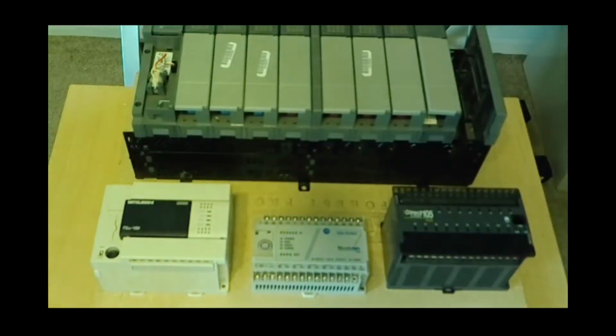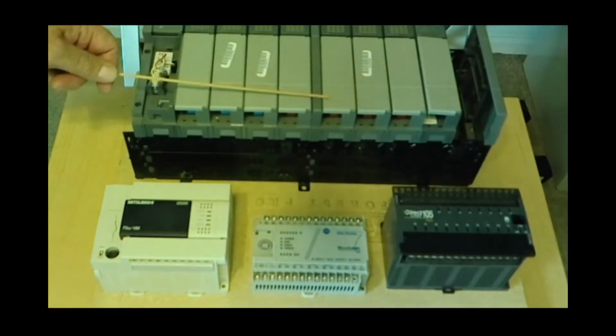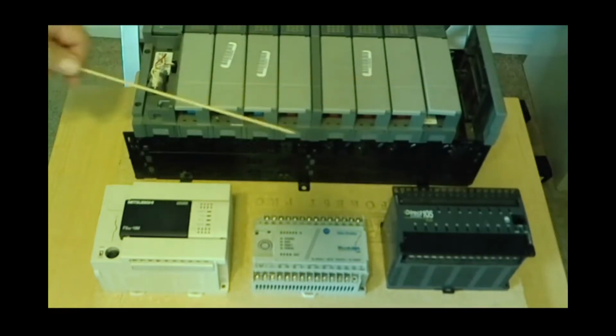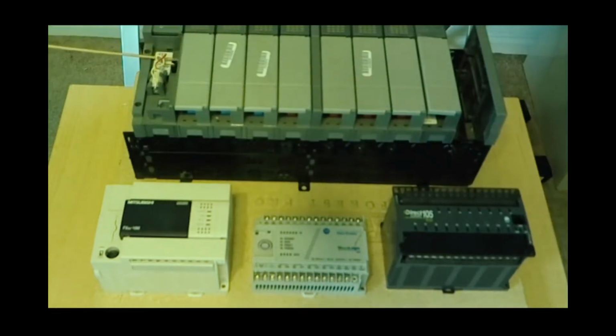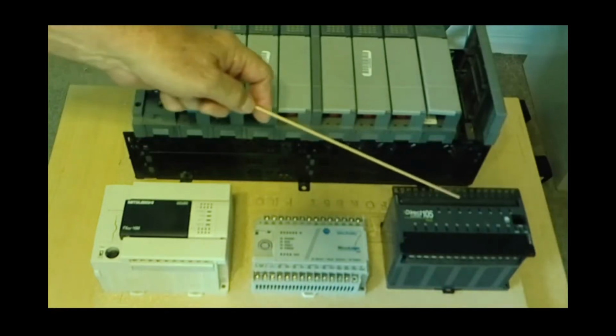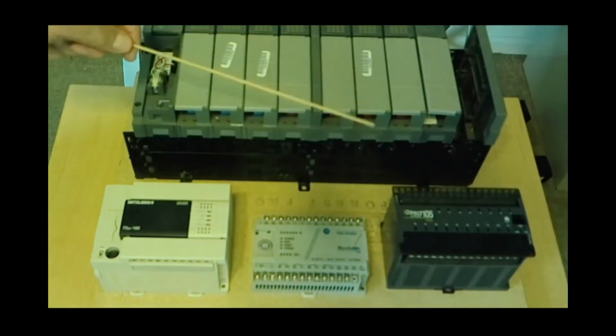What I have here is several different types of PLCs. Right up here on the top, I have what's called a rack system. So these are individual input-output cards. There is an individual CPU, and the power supply would mount right next.